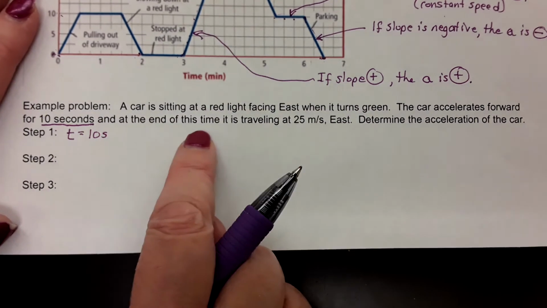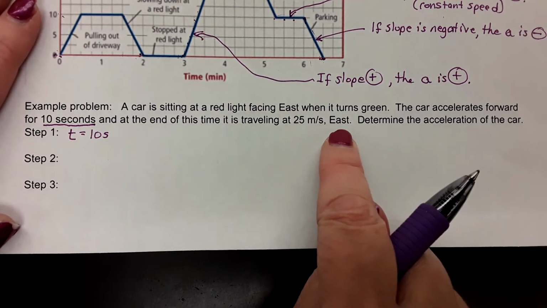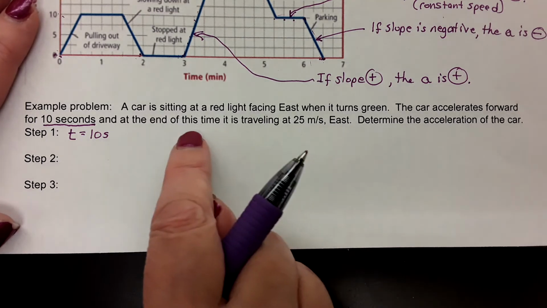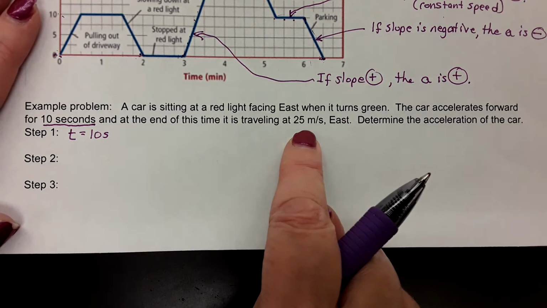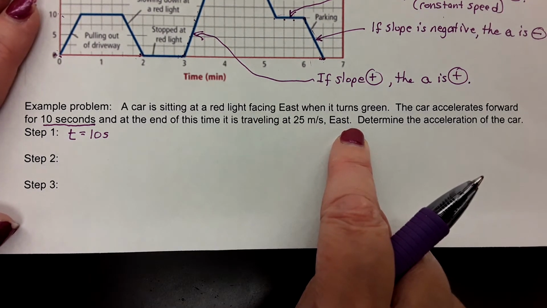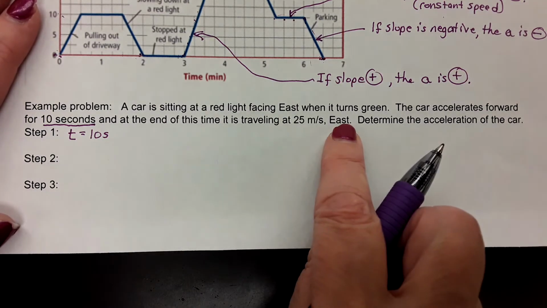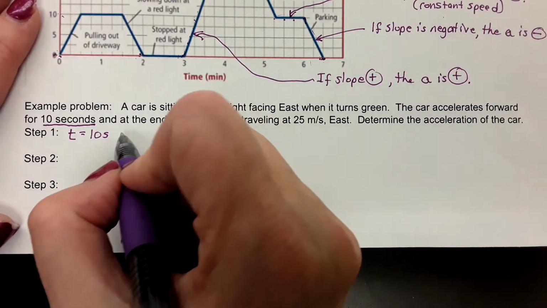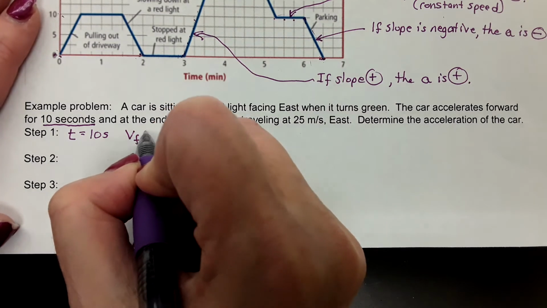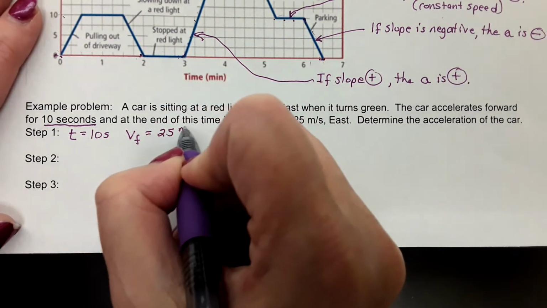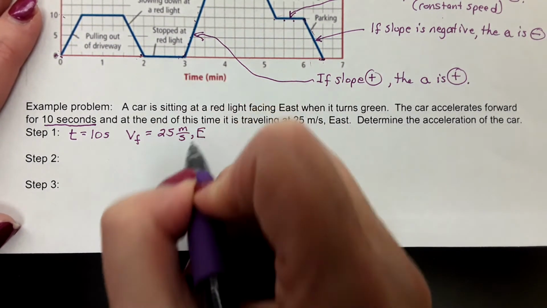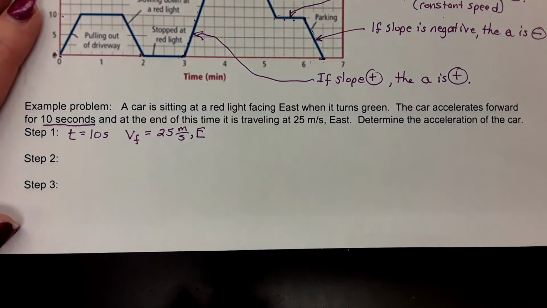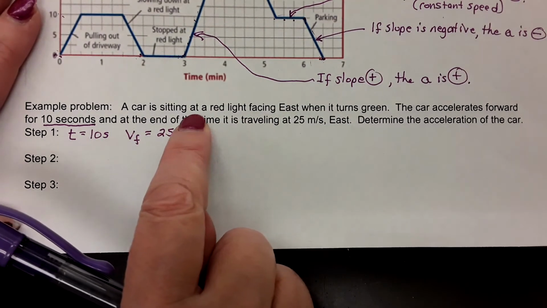And then it says at the end of that time, this is how fast it's going. Now notice that says at the end of the time. So that means this would be the final speed or final velocity, magnitude, direction. So this is the final velocity, 25 meters per second east. Well, what was the initial velocity? The car was sitting at the red light.